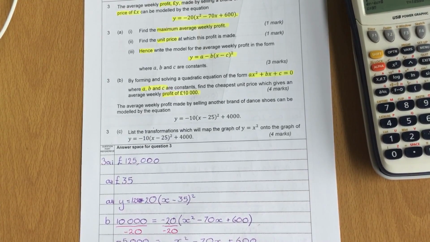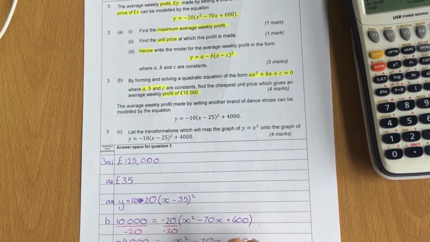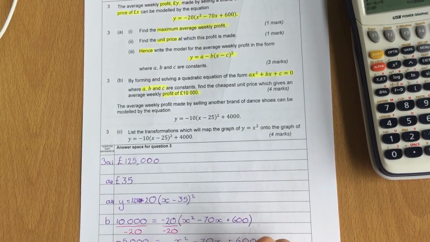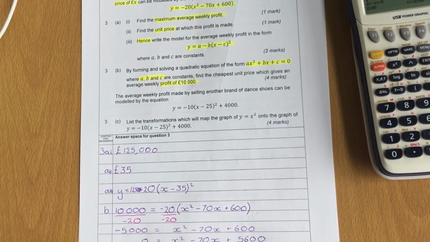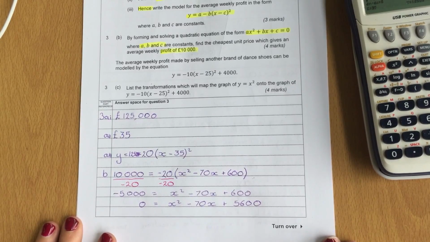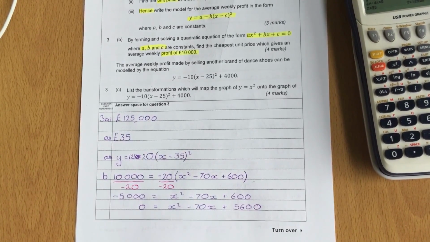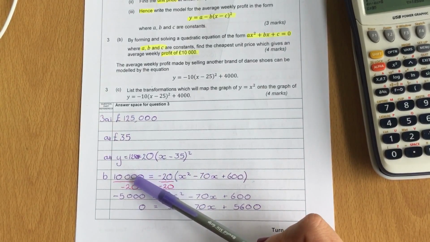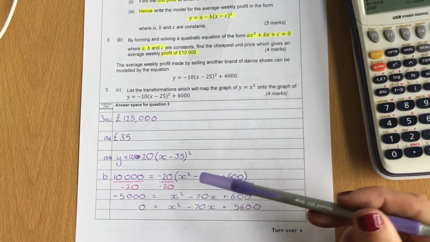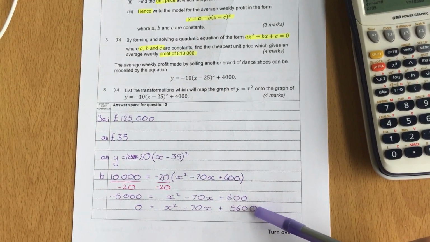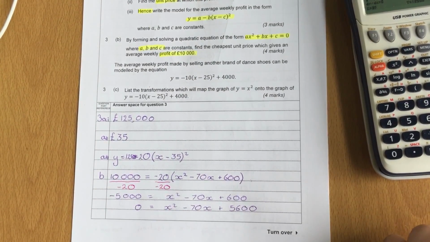If we move this over to the other side, then we end up with 0 equals x squared minus 70x plus 5,600. So we've got our first mark for substituting in the 10,000 from the profit. We've got our second mark for rearranging it, so it's an equation with a 0.